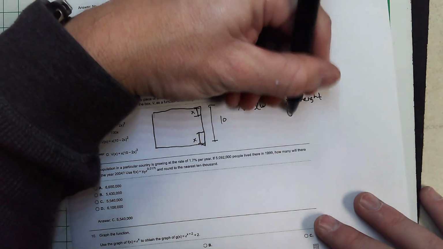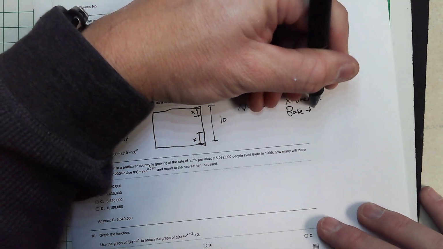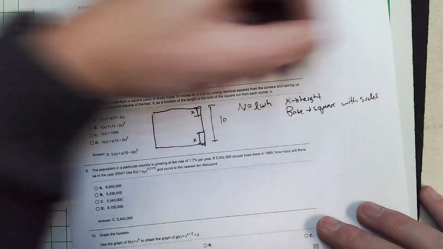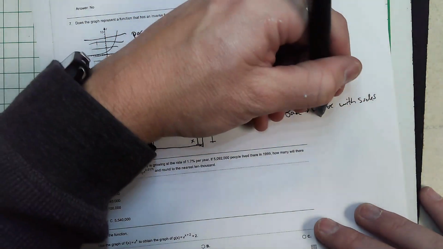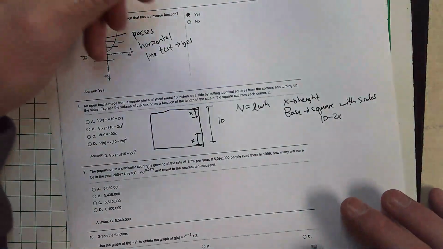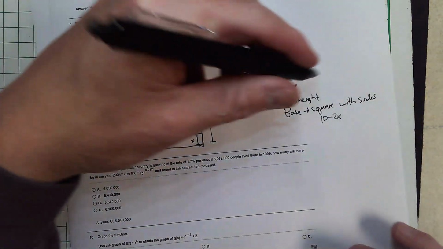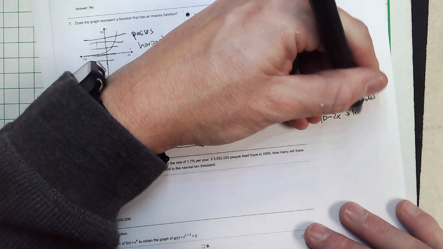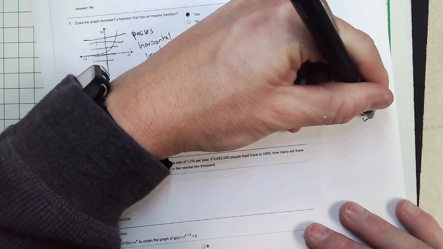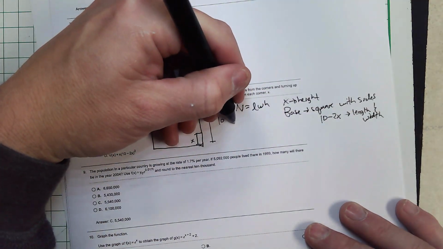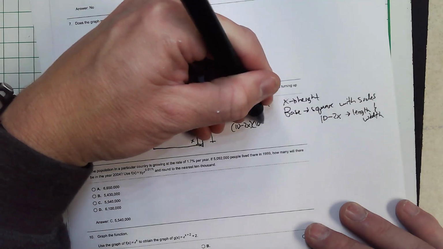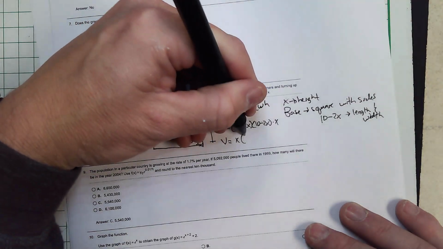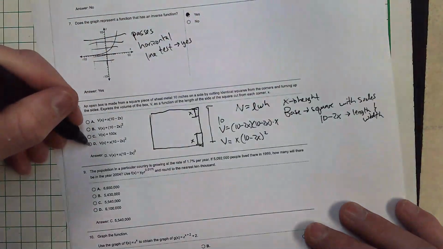So the base will be a square with sides, you're pulling it up from both sides, so you're going to do 10 minus 2x. And so it's length times width times height. Each length and width will be this. So it'll end up being 10 minus 2x times 10 minus 2x times x. So volume is going to be equal to x times 10 minus 2x squared. So it would be D.